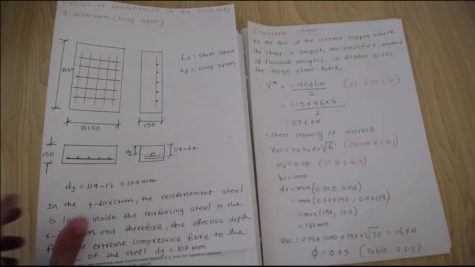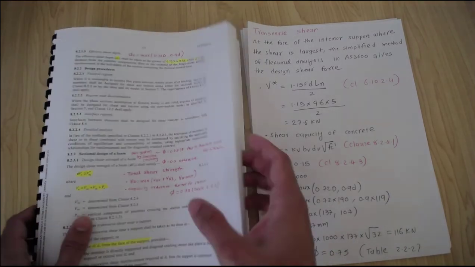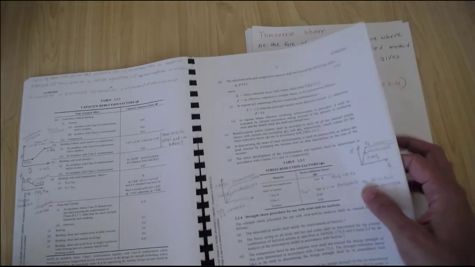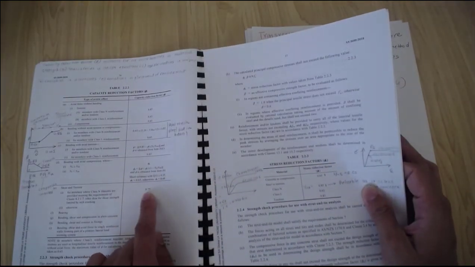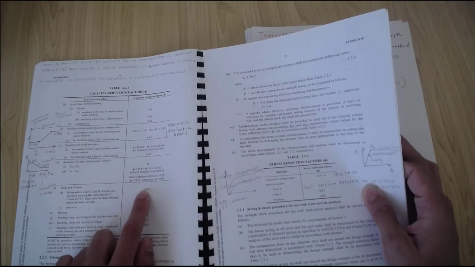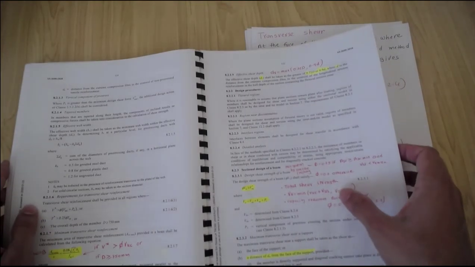The capacity factor, 0.75, is given in table 2.2.2. If you go back to the front of the standards, you will find this table, where it gives 0.75 for class N fitments. We assume that we will provide class N fitments if we require them, so we will use 0.75 here.